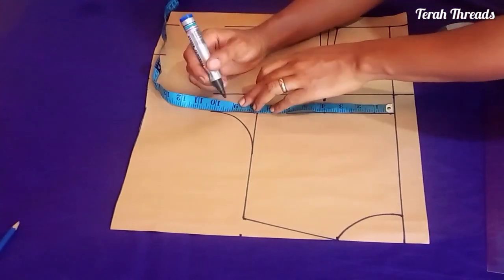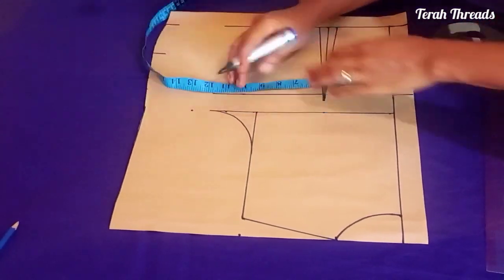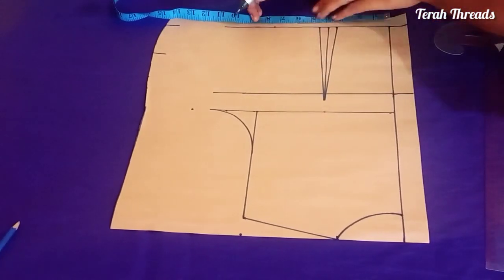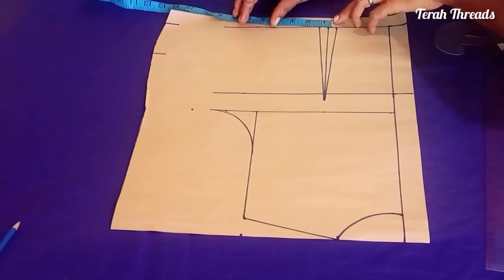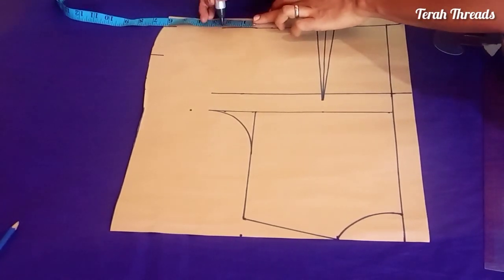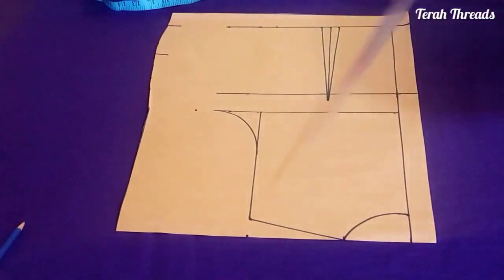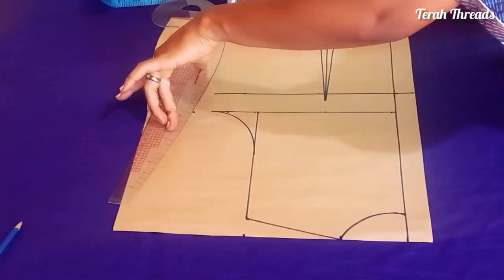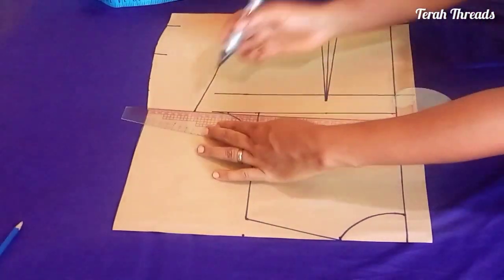Then I'll fix in my body measurement plus seam allowance. So there's no dart allowance there. Then on the waist, I'll measure my waist round divided by 4, the dart allowance, which is 1 inch, then 2 inches for my seam allowance. Then I'll also use this part of my ruler to create this.